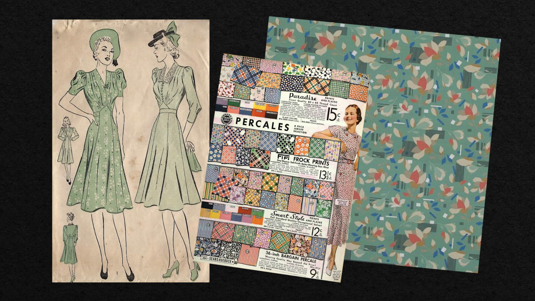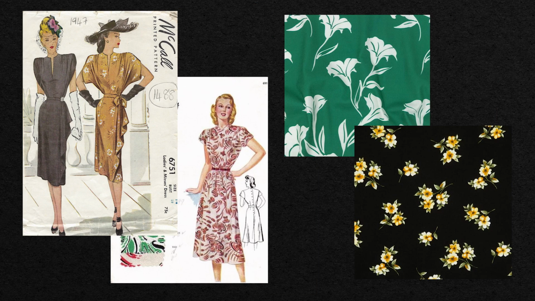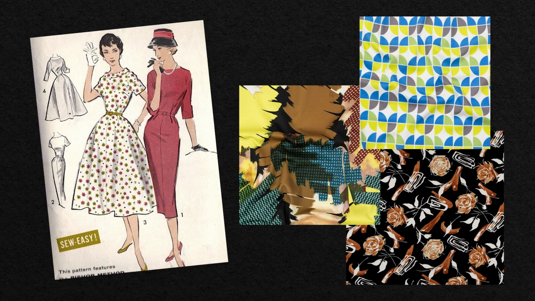So for example, an Art Deco print works great for 1930s dresses. A tiny floral is good for early 1940s things. A larger floral is great for late 1940s things, and something more mid-century modern works great for something, well, more mid-century modern, like a 1950s dress. So that's like our word cloud of all the considerations we need when choosing a fabric in general for design.